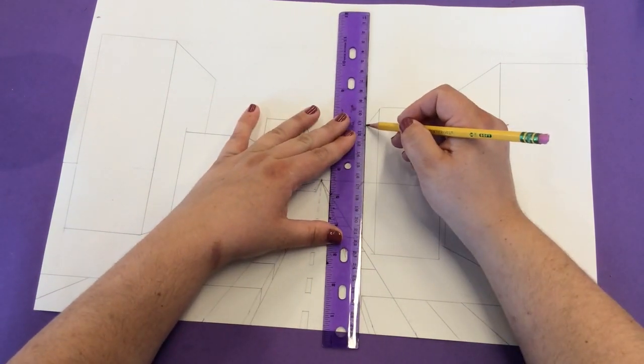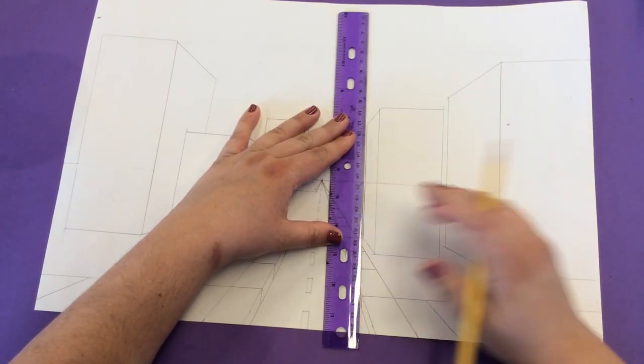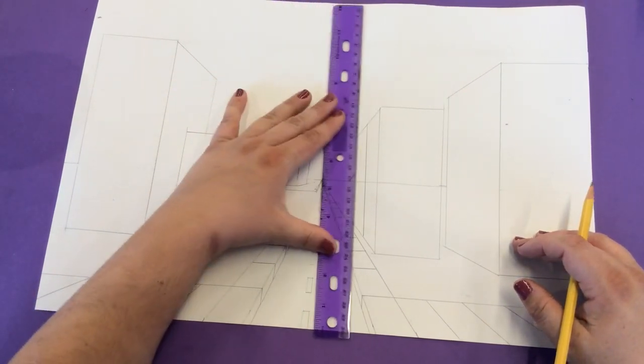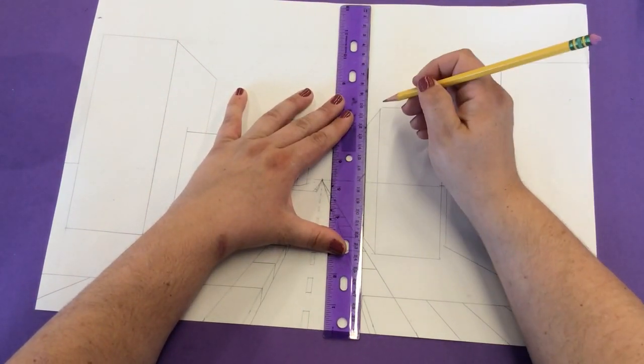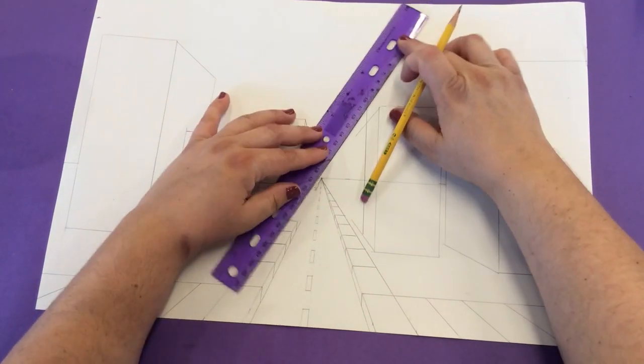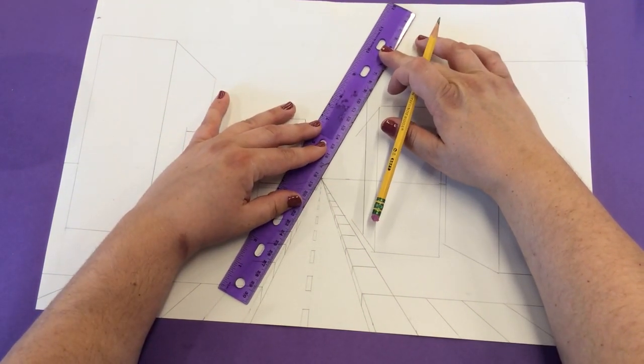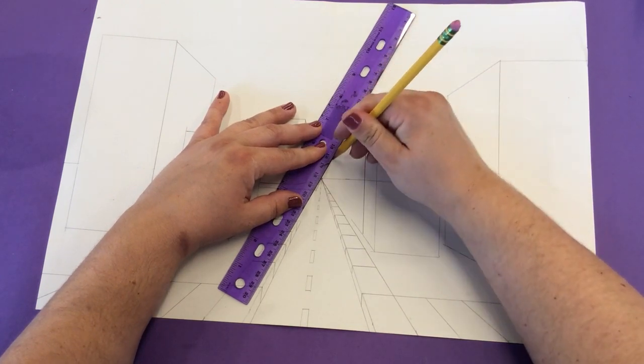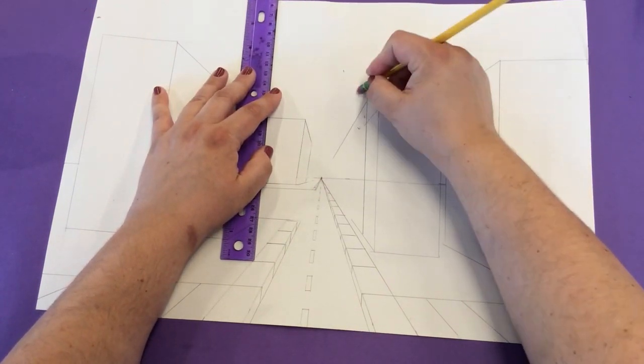And then I'm going to show you here on this next building, I want it to be directly next to this one. So this back line here that I've drawn, I'm just going to extend that up. And then I'm going to connect that top line down to my vanishing point.